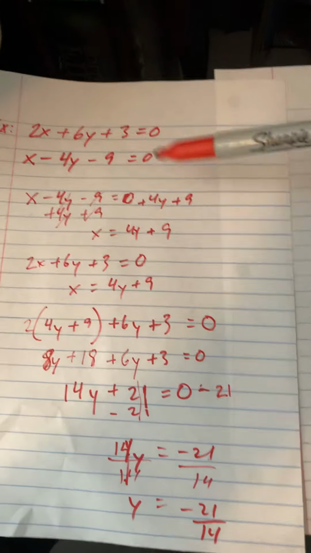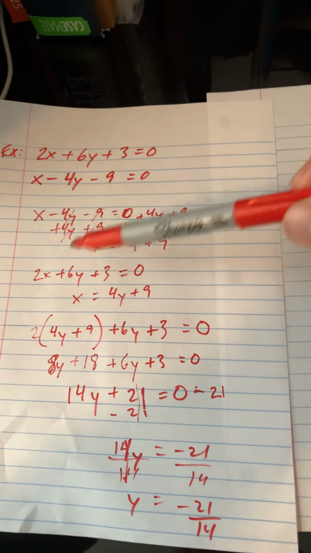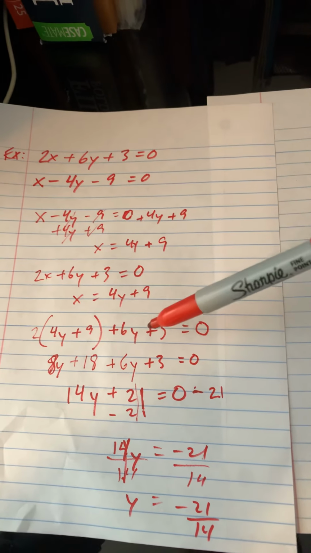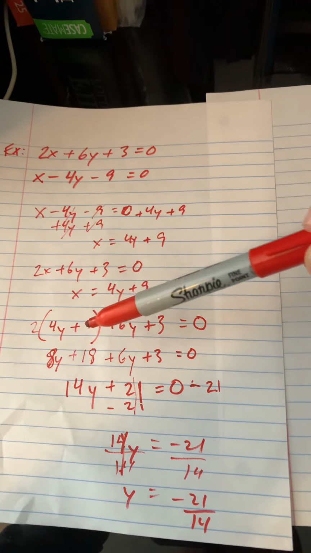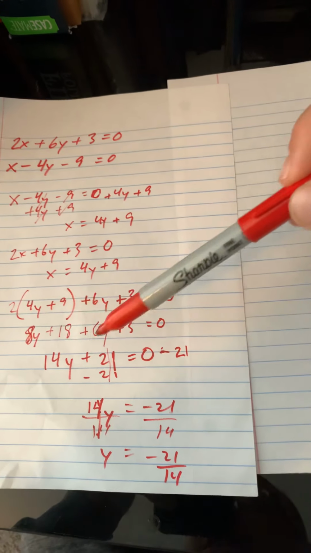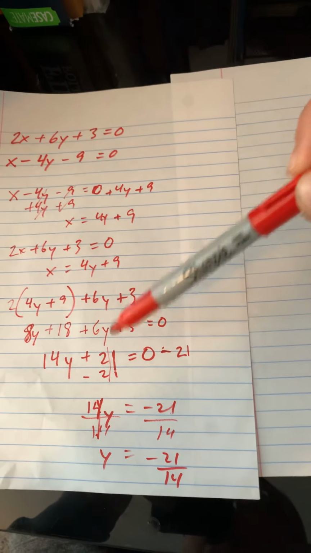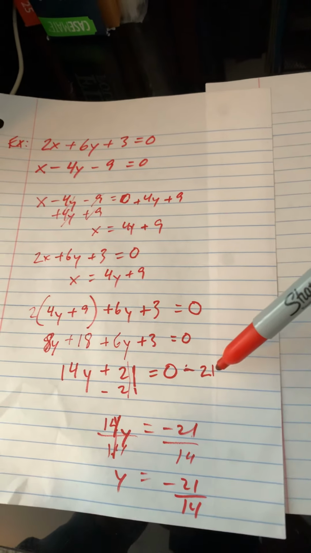When we do that, we get 2 times 4y plus 9 plus 6y plus 3 equals 0. We distribute, which gives us 8y plus 18 plus 6y plus 3 equals 0. We combine our like terms: 8y and 6y gives us 14y, 18 and 3 give us 21, equals 0.